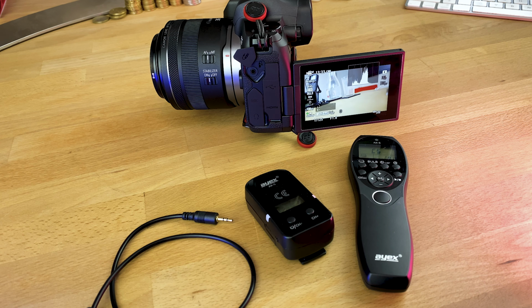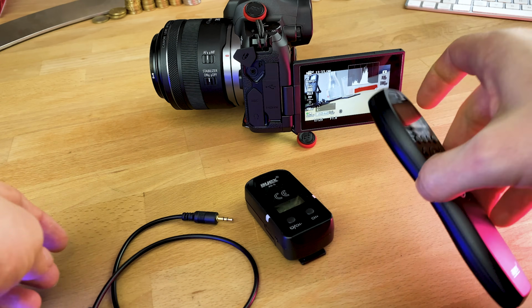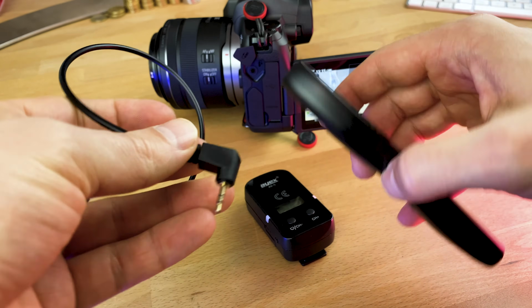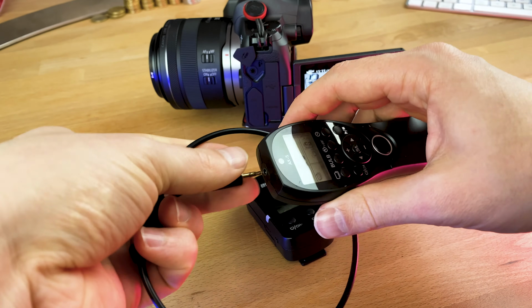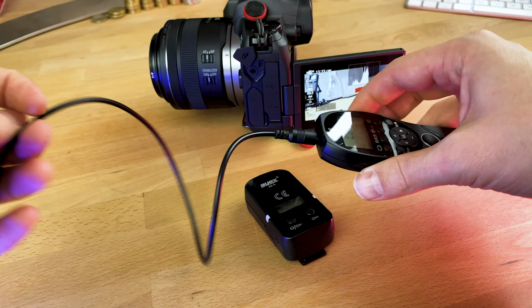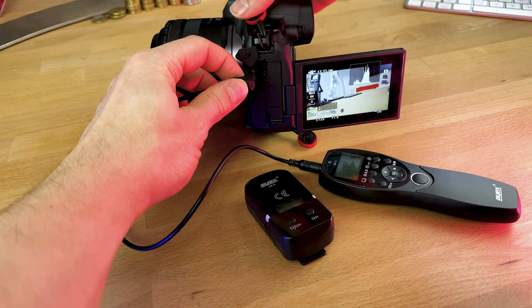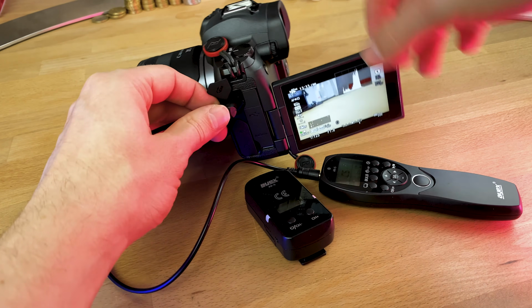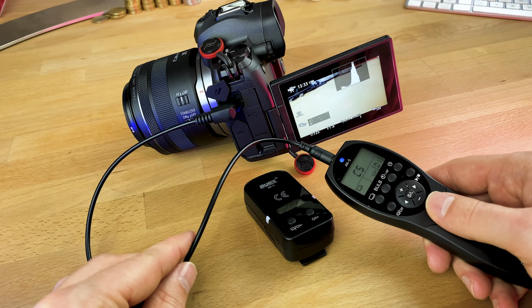I'll link those kind of things in the description below, and you have to look for the right one for you because they might be named differently in different countries. But this one is called AX5 and may only be available in Germany. The great thing about the setup is you have a cable that is detachable from both ends, and you can plug this into the remote here, which is the one that controls all those things, and you plug this one into the camera.